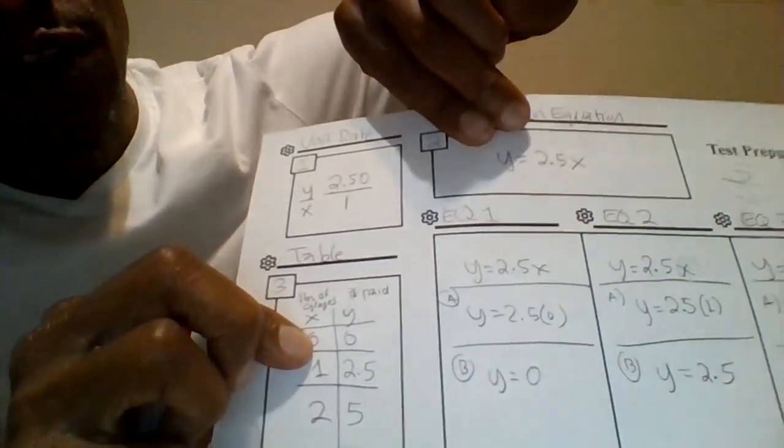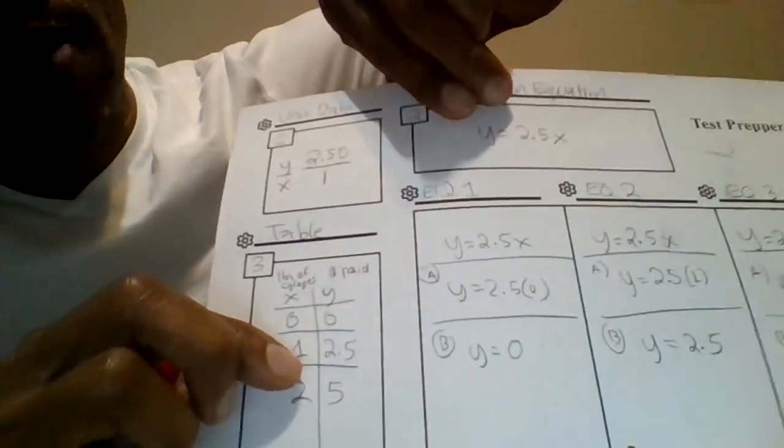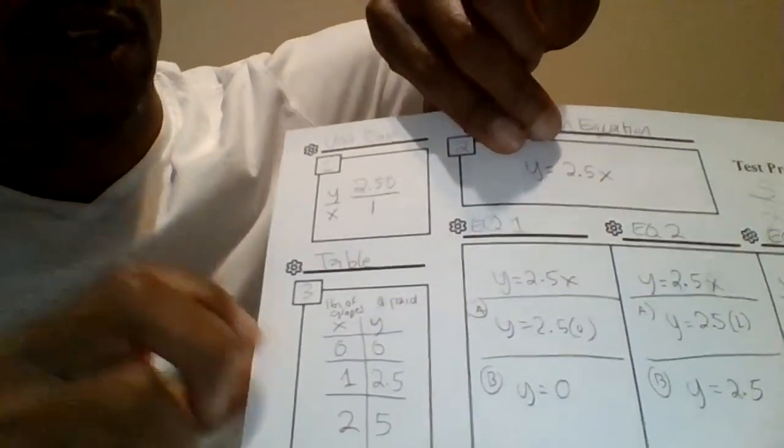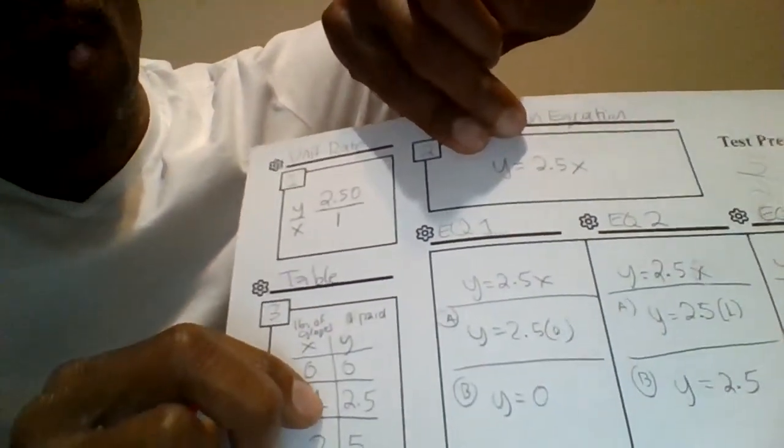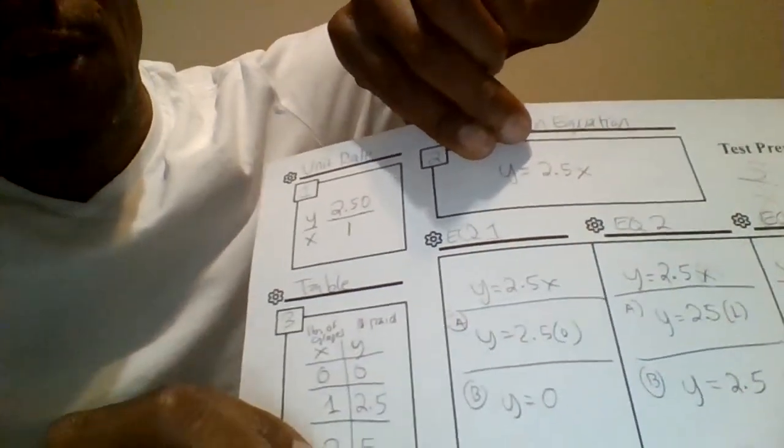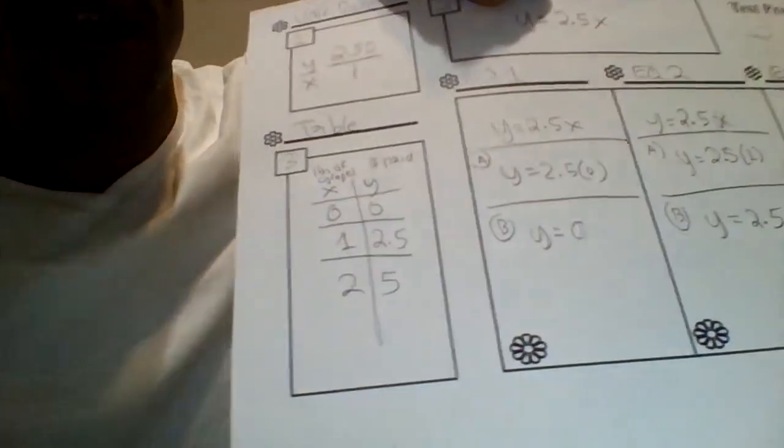Let's make this real world talk. If I didn't buy any pounds of grapes, I don't pay nothing. If I get one, God, grapes, I want grapes really bad, y'all. I'm sorry. If I don't buy any pounds of strawberries, I don't have to pay anything. If I buy 1 pound of strawberries, I pay 2.50. If I buy 2 pounds of strawberries, I pay how much? $5. We're going to graph down on the chart now.